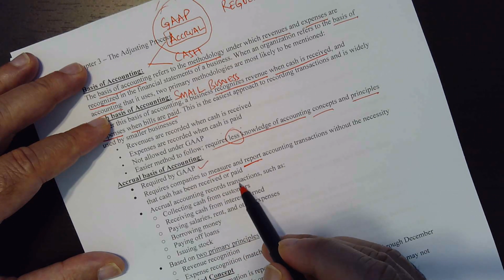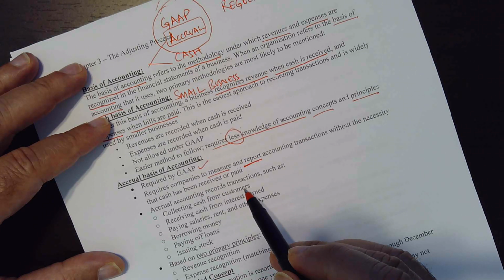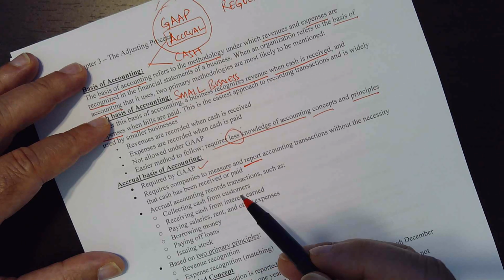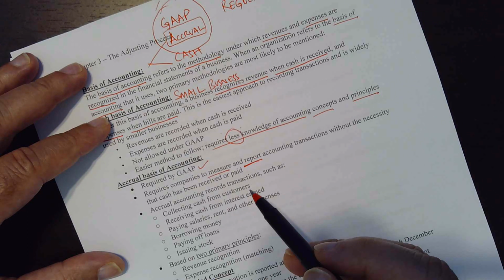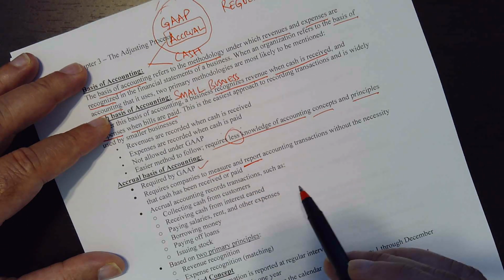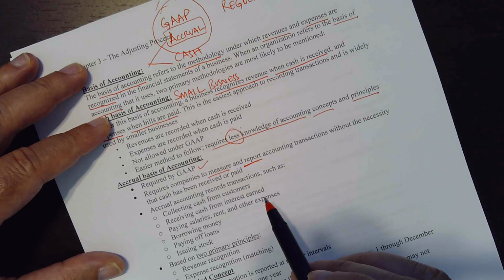It means GAAP rules or accrual accounting does not bother whether you receive cash or not. It talks about whether revenue has been earned or expenses have been incurred. That's the most important thing when it comes to what is required by GAAP.